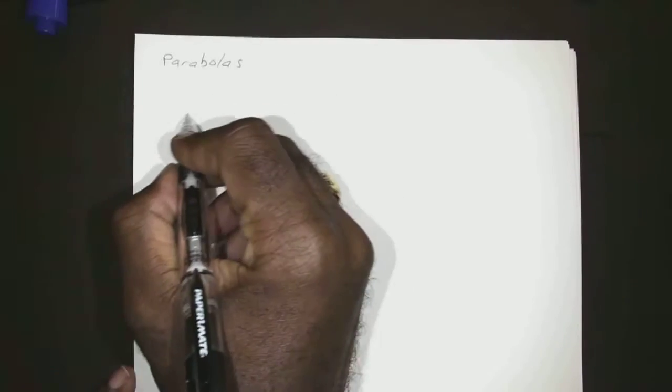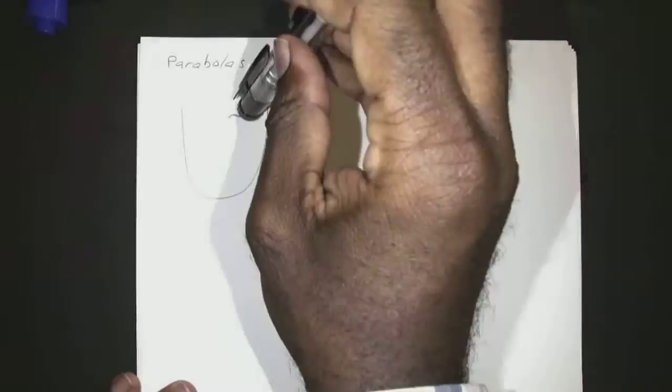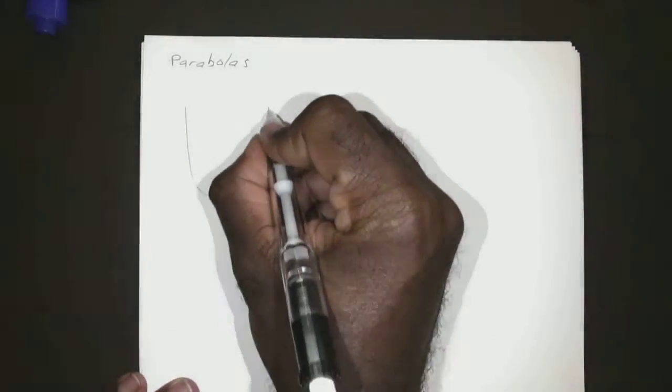Okay, so we know that for a parabola, actually I'm going to skip the proof and all that and go to the general formula, since the proof isn't going to be on any exams anywhere.